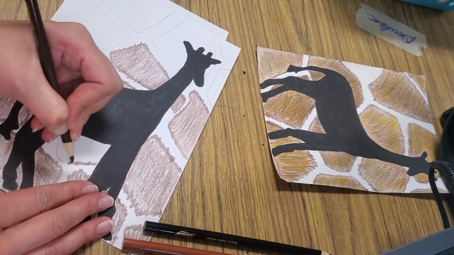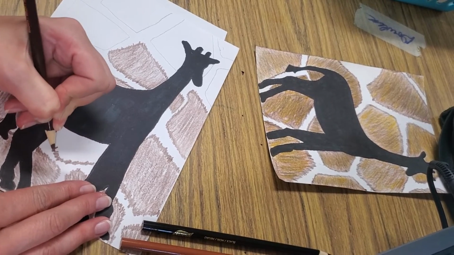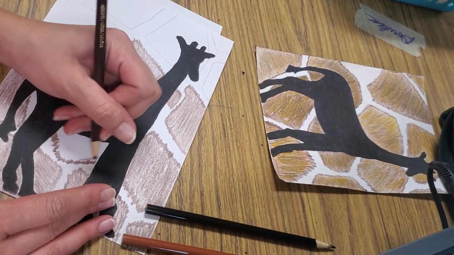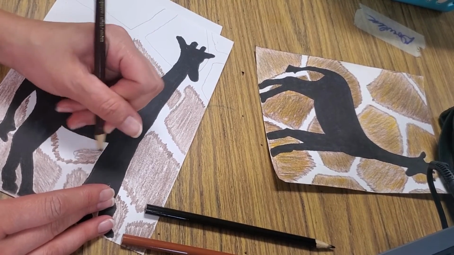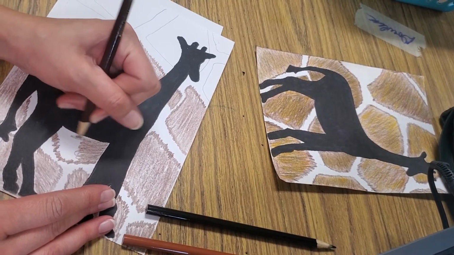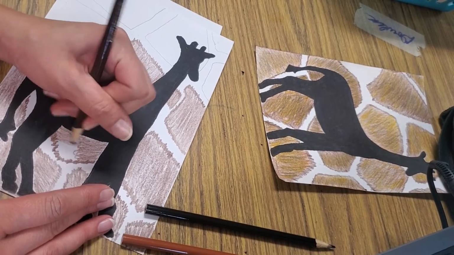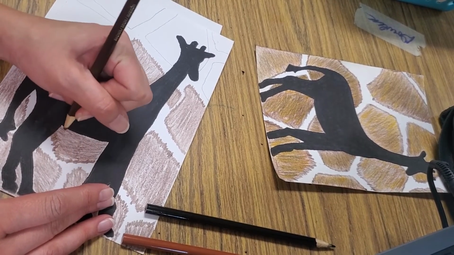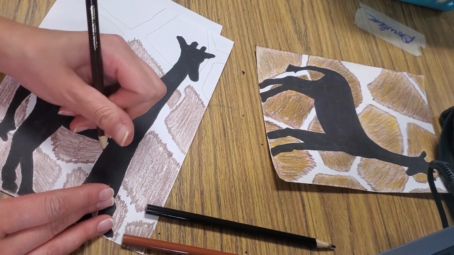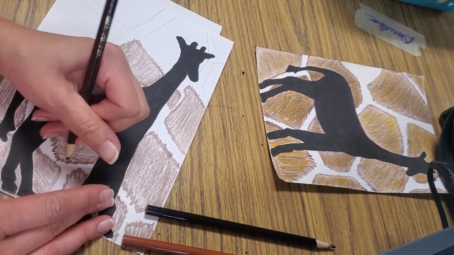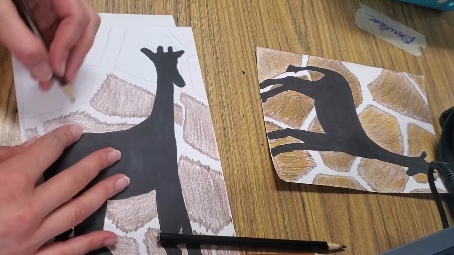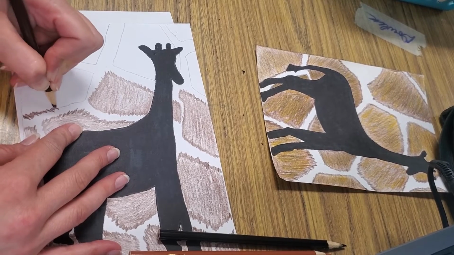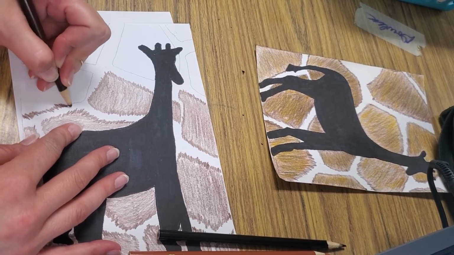Missed a spot down here at the bottom. I was about to say we're over halfway there with this color. Because remember, we still have to blend other colors in. Make sure you're coloring nice and neat. That seems like I'm going kind of fast, but we only have so long for these videos.